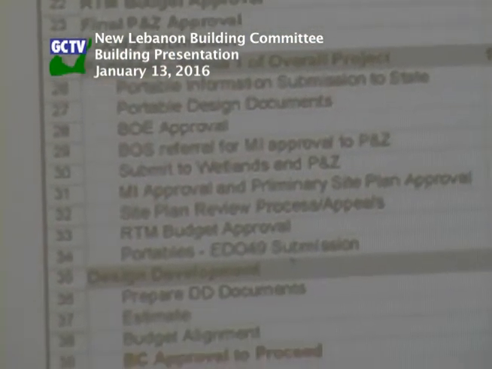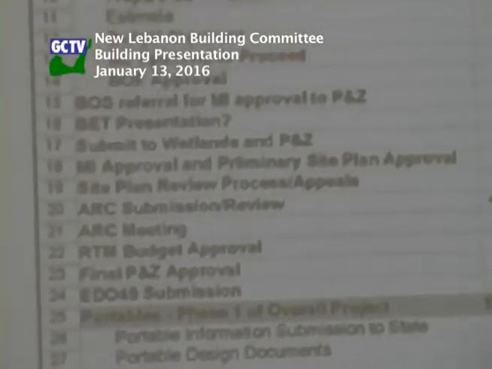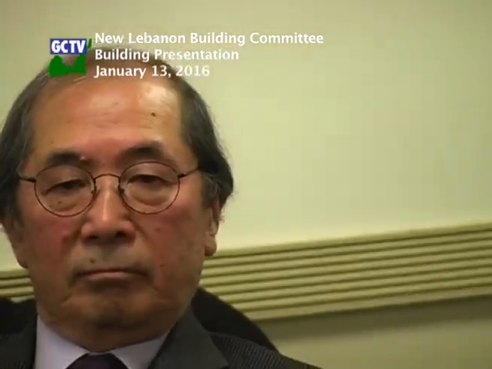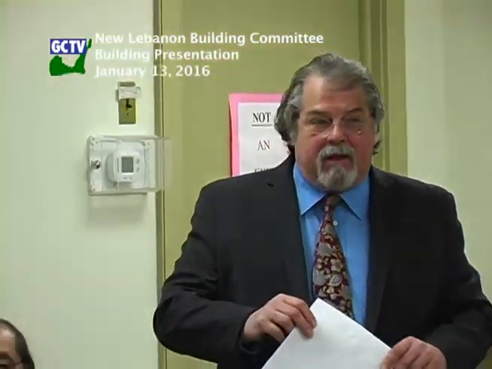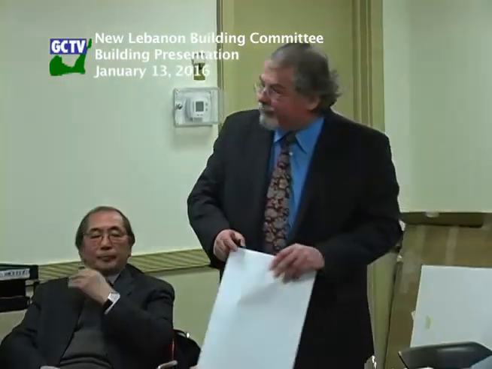And again, MI referral, and if the referral is bundled with the building project, it could occur on the same day. And then we could go to planning and zoning and finalize the site approval process. So that's sort of a couple of months look ahead here. We can certainly discuss this a little bit later.